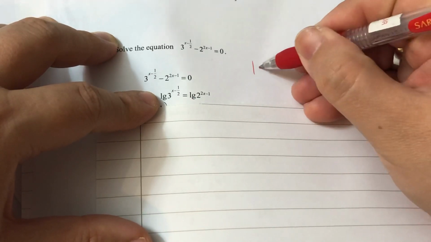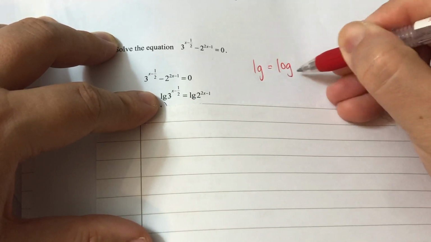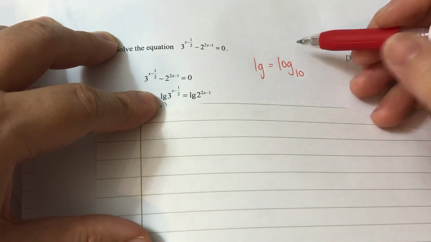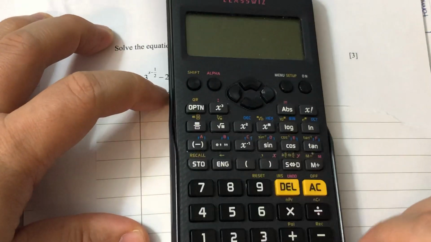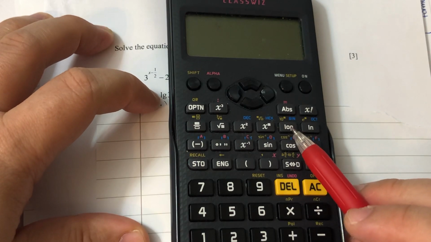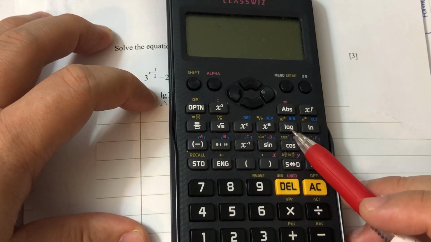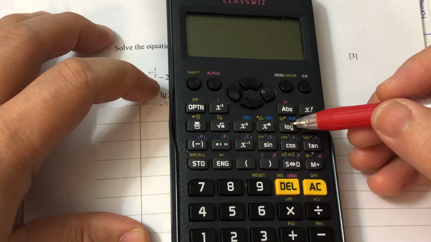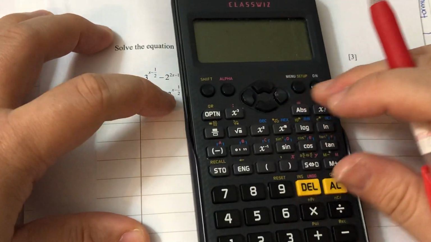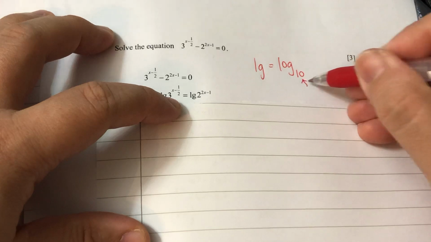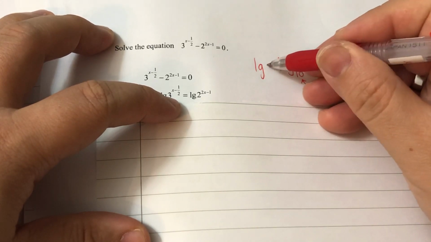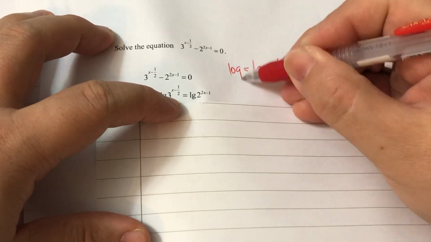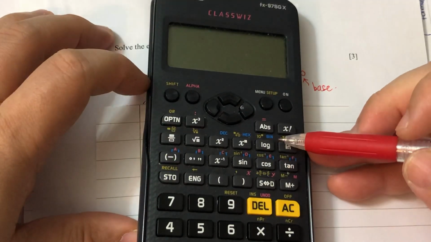When I write LG, it means log to the base 10. Why do I want to use log to the base 10? You will see on your calculator, this key here, this log, is log to the base 10. So it's something that you can calculate using the calculator if your base is 10. This number here is the base, and the short form is LG or simply log as you see on the calculator.